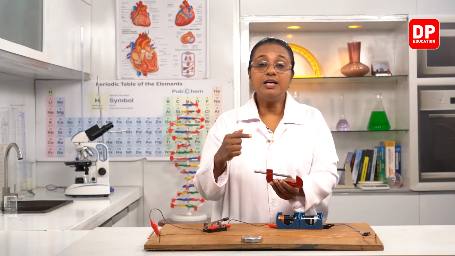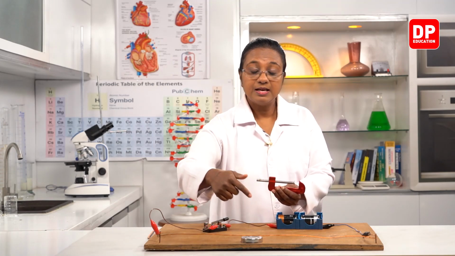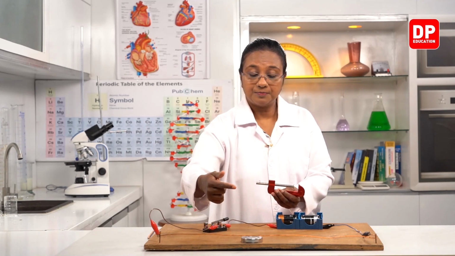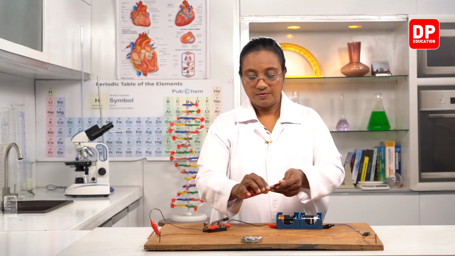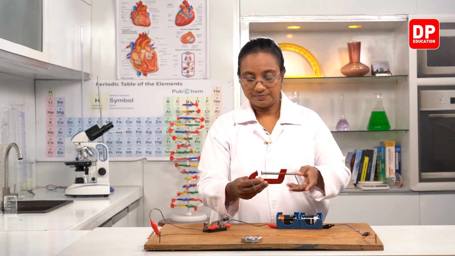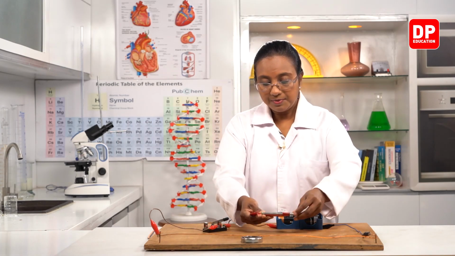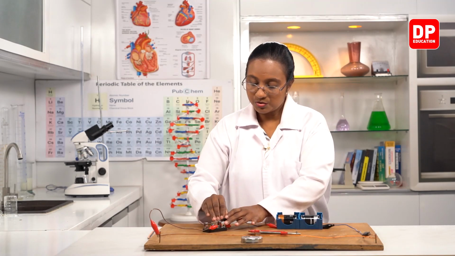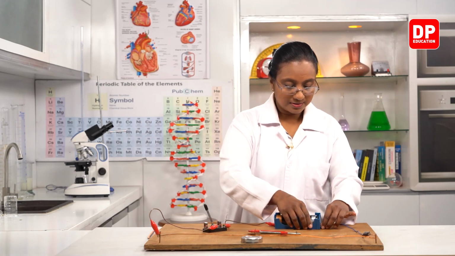That is how the direction of the magnetic field is around a conductor. Now, if we change the direction of the current flow, for that I will change the clamp, and also I'll open the switch and change the batteries.